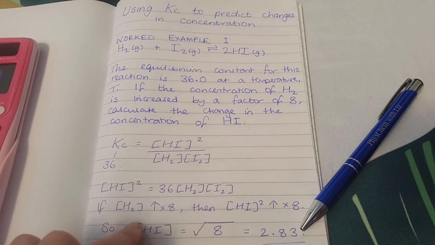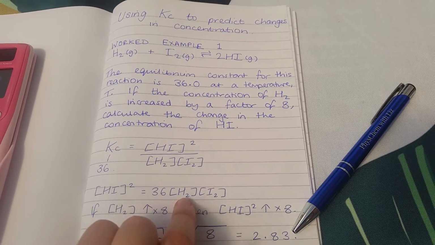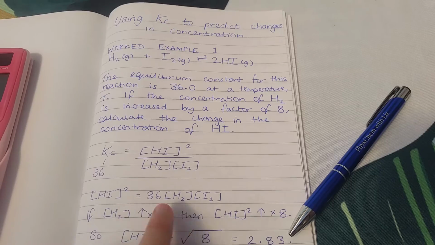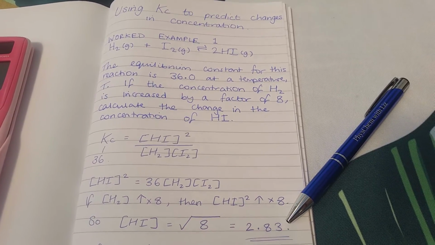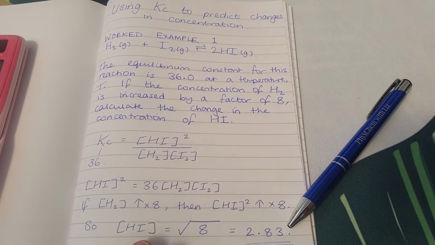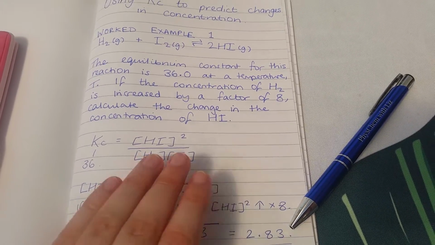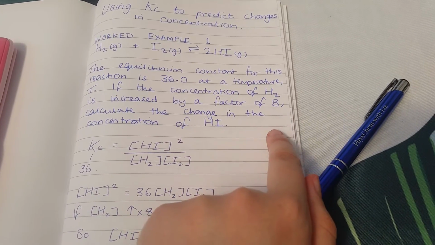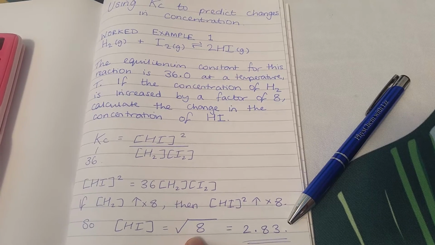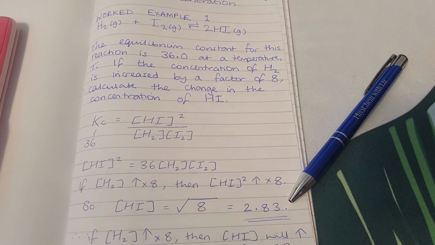Now, if hydrogen is increased by a factor of 8, then according to this equation here, HI squared will also increase by a factor of 8. Next thing we need to do is get rid of the squared, so we need to square root. So to get the effect of increasing hydrogen by a factor of 8 on HI, what we do is we square root 8, and that comes out as 2.83.